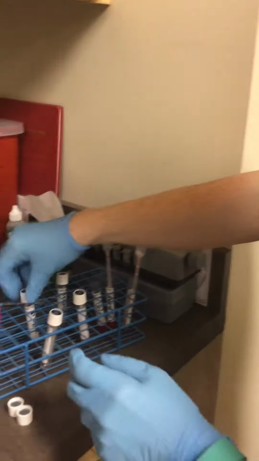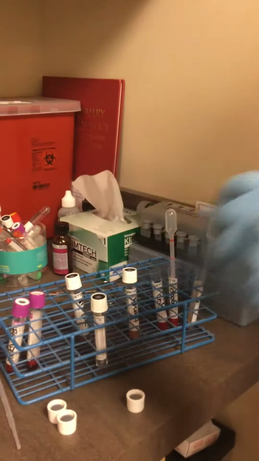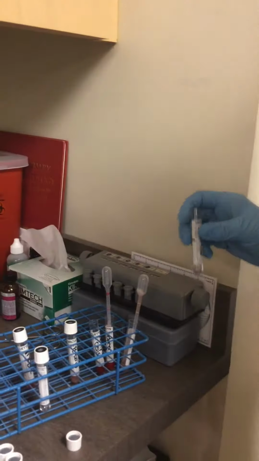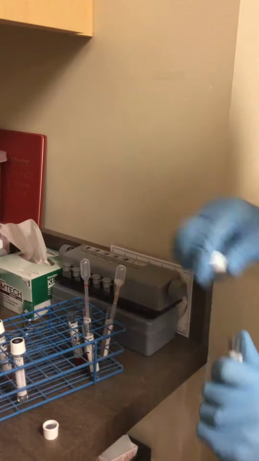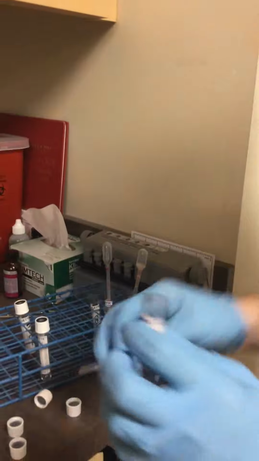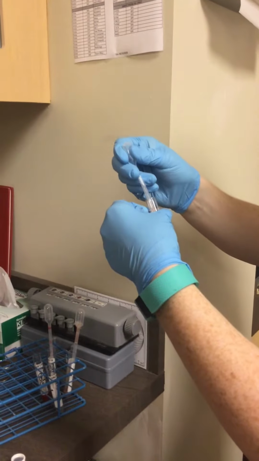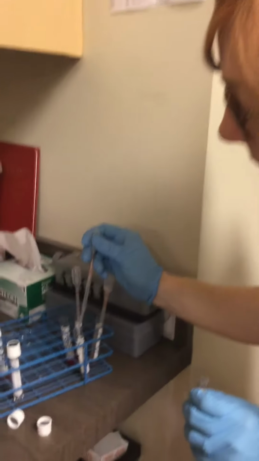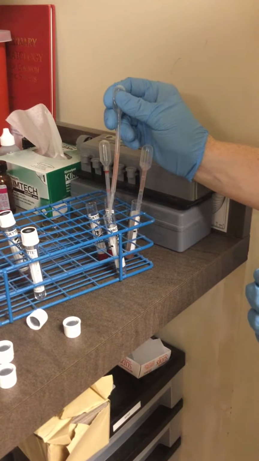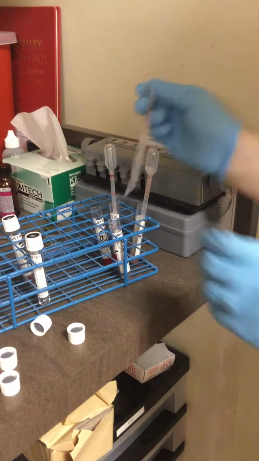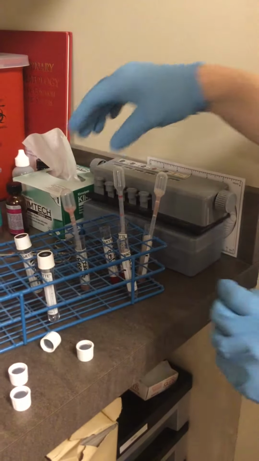Now for the minor, which is in this tube here, it's going to be the donor plasma and the recipient cells. So 2 parts donor plasma, one, 2, and then 1 part recipient cells.